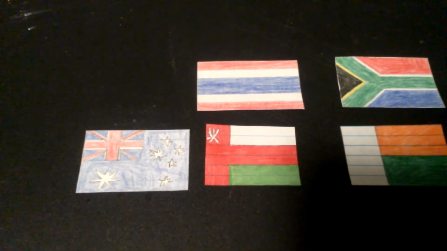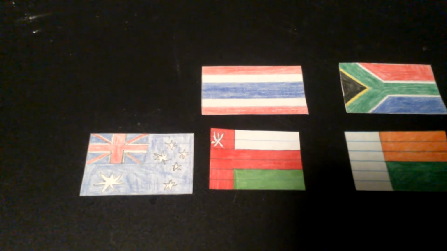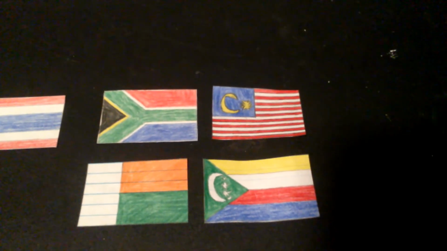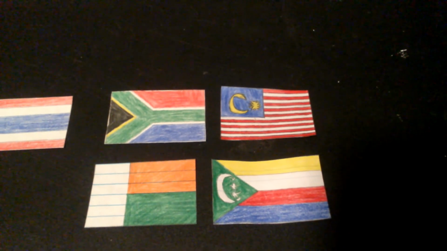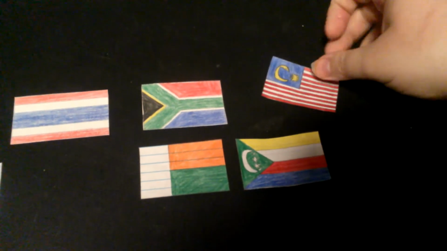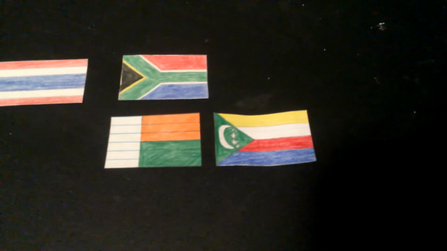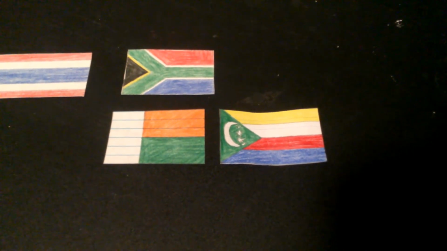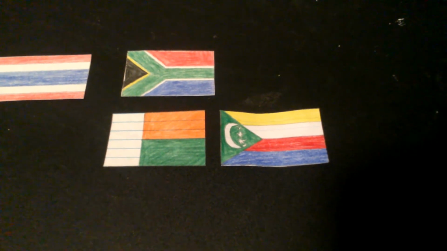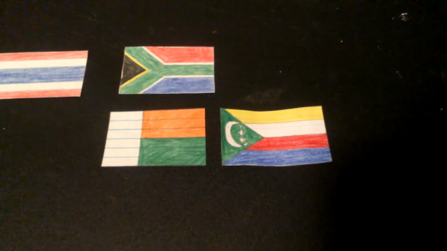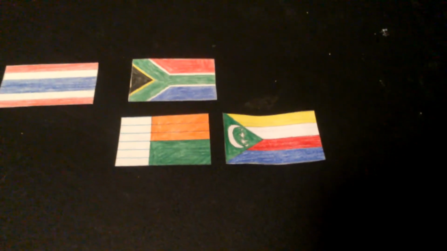Australia versus Oman. Going to go with a 2-0 win for Australia. Other side of the bracket, South Africa versus Malaysia. Going to go with a 4-1 win for South Africa. Then we have Madagascar versus Comoros, two neighboring countries off the coast of East Africa, in the Western Indian Ocean. Some familiarity here, but Madagascar wins this match 2-1 over Comoros.